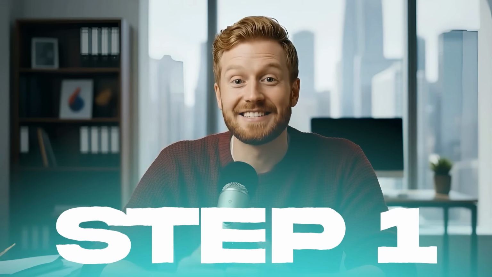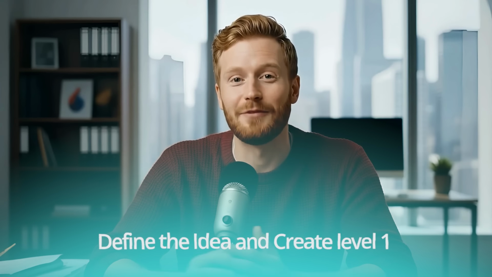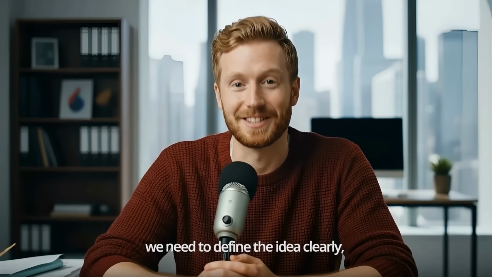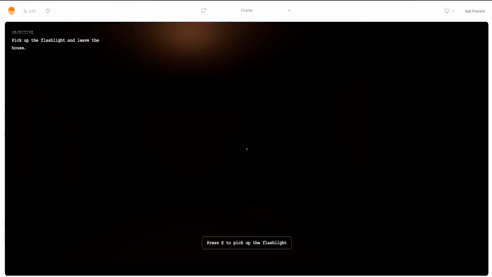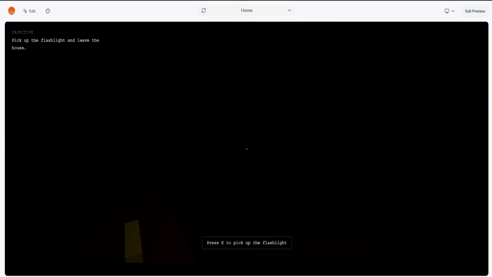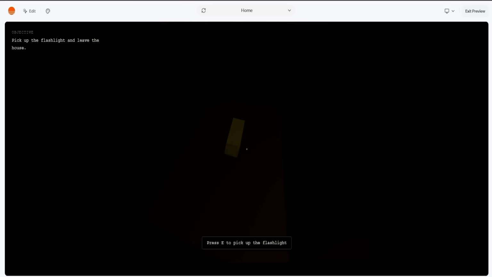Step 1. Define the idea and create Level 1. Before we ask the AI to build anything, we need to define the idea clearly. This is one of the most important parts of the process. If we only tell the AI to create a horror game, the result may be too simple, confusing, or completely different from what we imagined. We need to explain the location, the story, the player's objective, the characters, the items, and what should happen during the level.